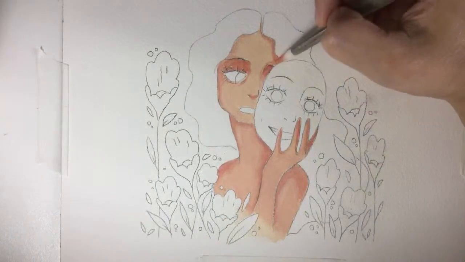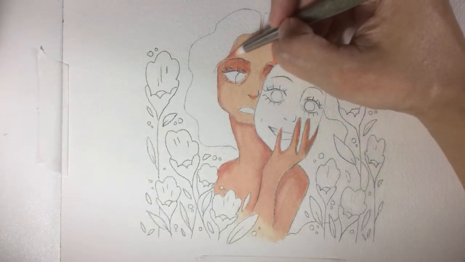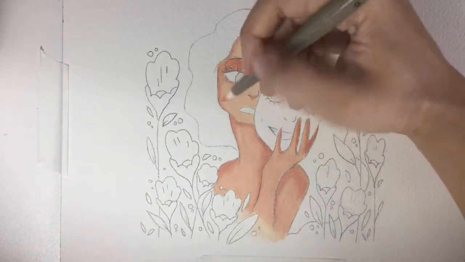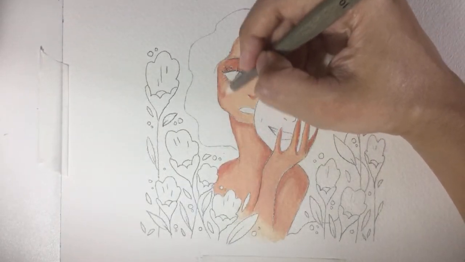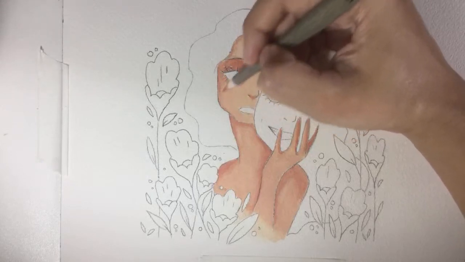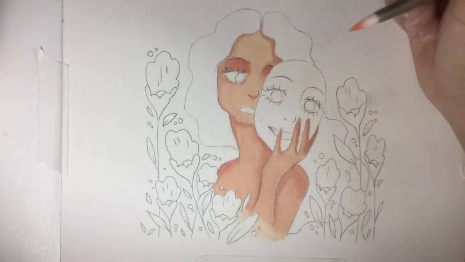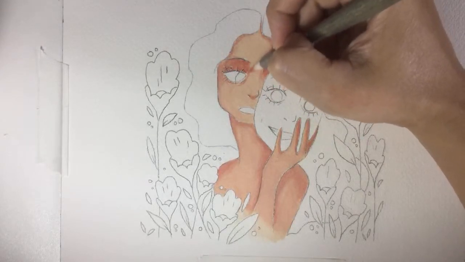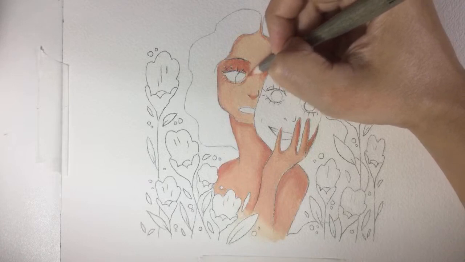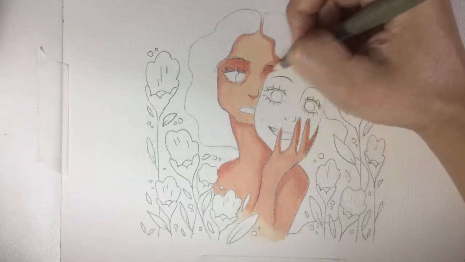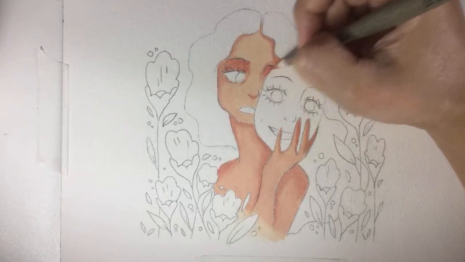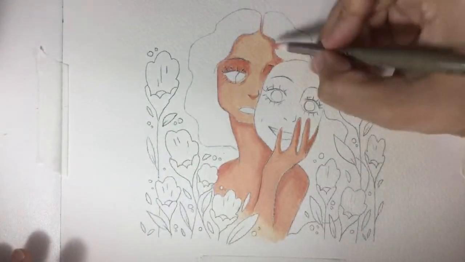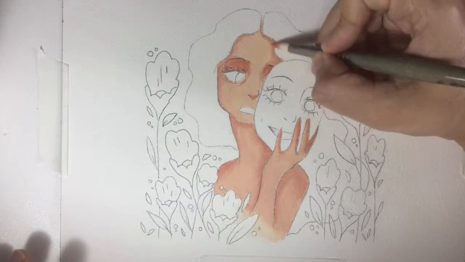So I need to really pay attention to my brush strokes so they make sense and look okay, because I don't want to render them. And I think gouache is kind of hard to do that, because you start waking up the color underneath that layer, and it starts to look weird.